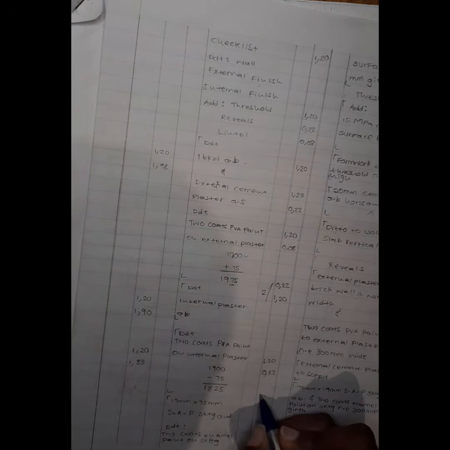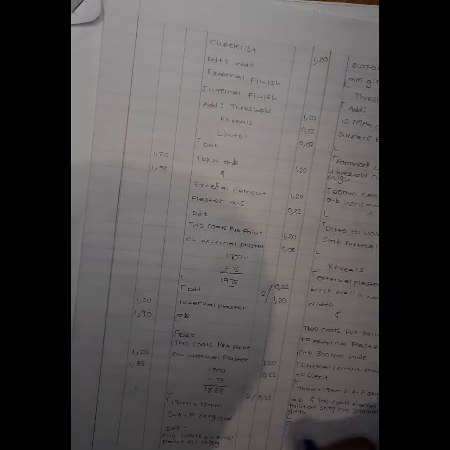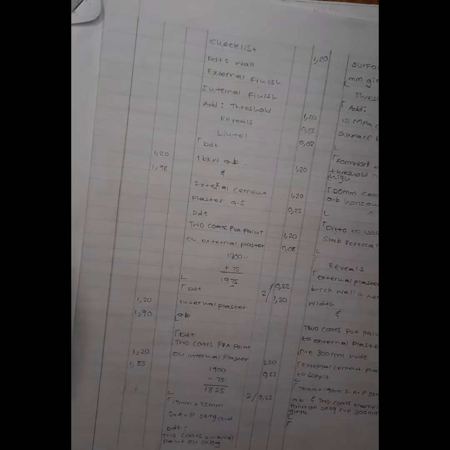Now this is the thickness of wall times 2 sides. Thickness of the wall is 0.22, sorry, times 2 sides, and then you close, you open for another one.